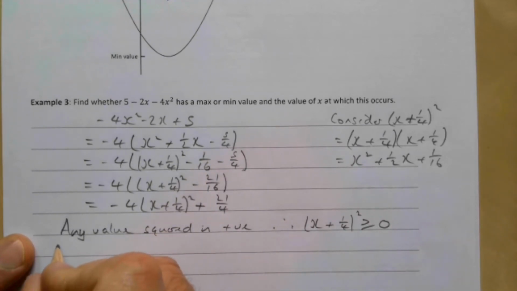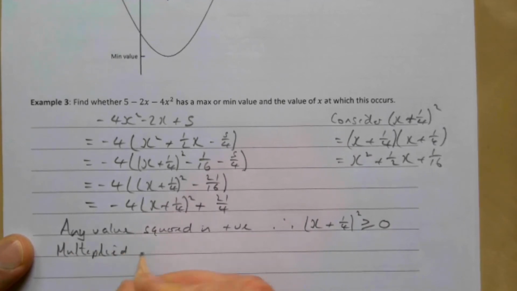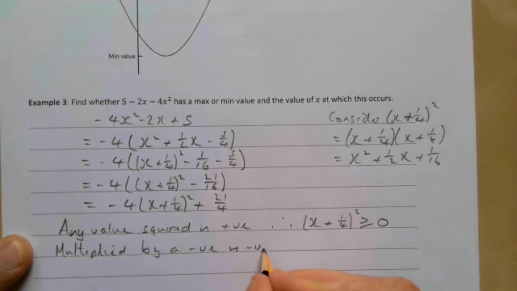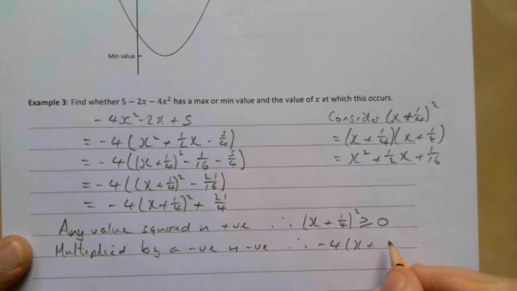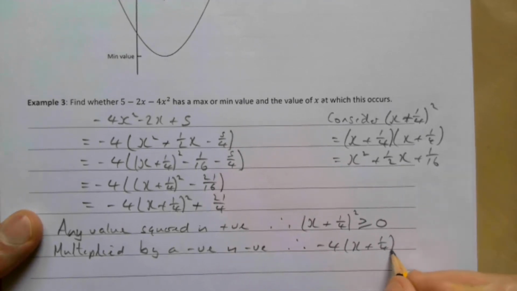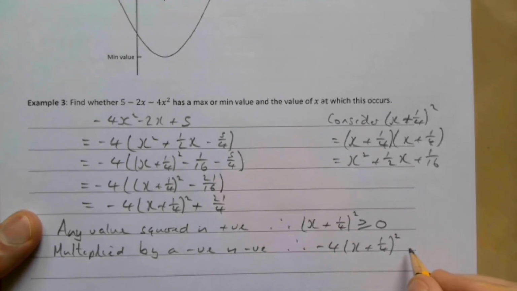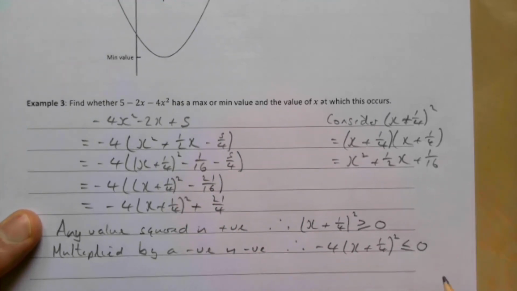If you then have that multiplied by a negative, which is what we're doing, multiplying by minus 4, then it's always going to be negative. So minus 4 times x plus a quarter all squared is always less than or equal to 0.